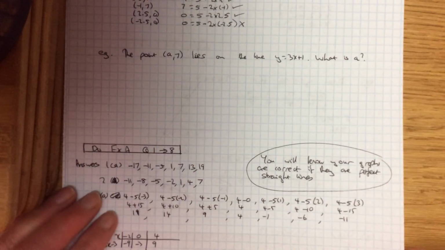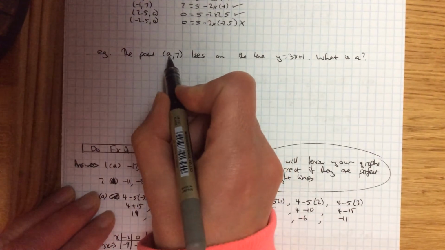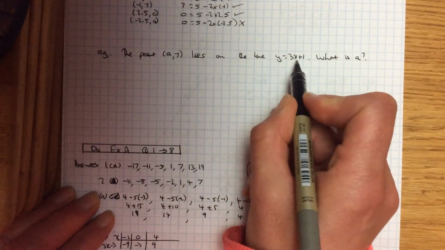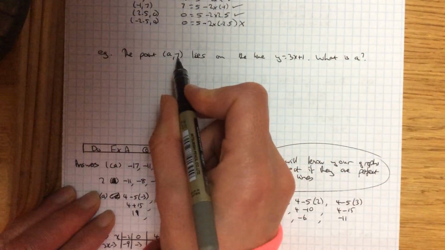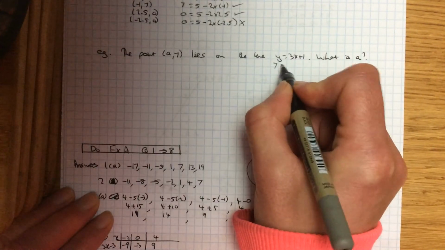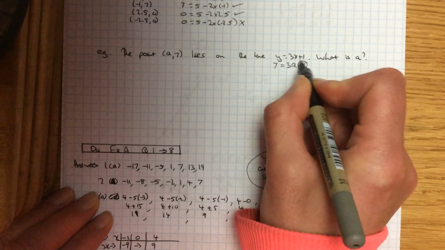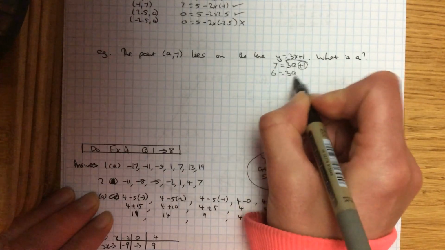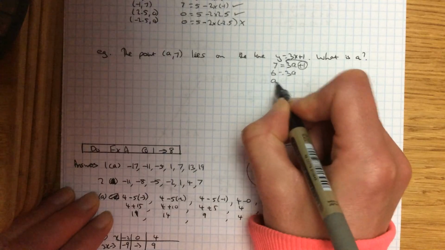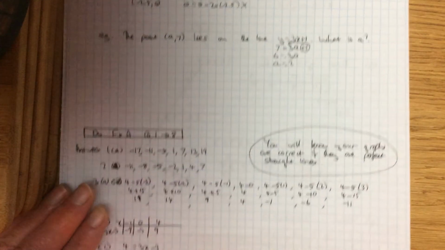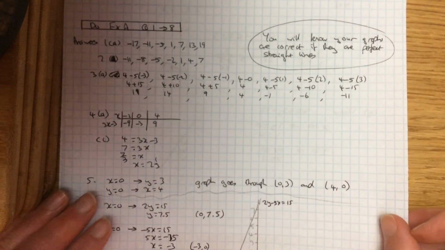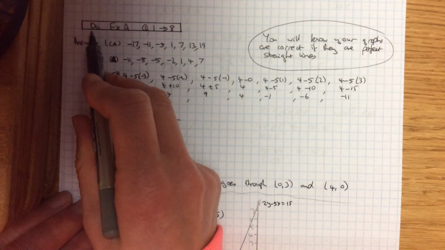Now, the last question I'm going to do in this lesson: the point A, 7 lies on this line. What is A? So just substitute it in. 7 goes in for your y. A goes in for your x. Rearrange it. So that comes over as a minus. 3 comes over as a divide. So A equals 2.